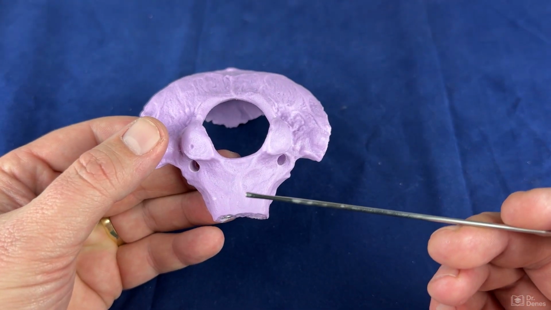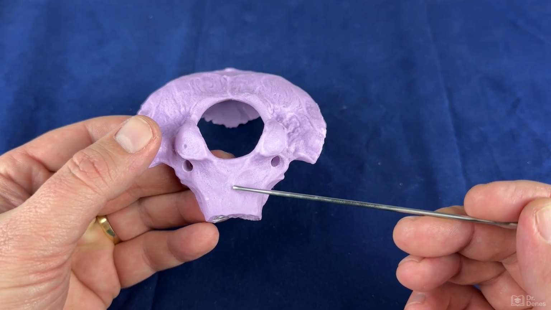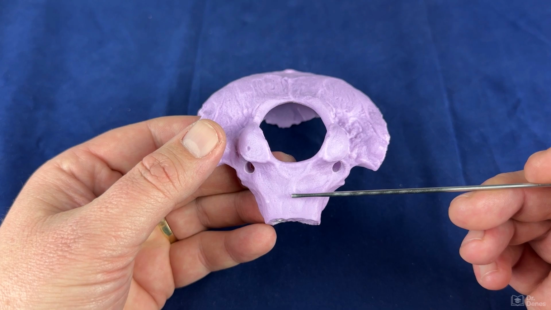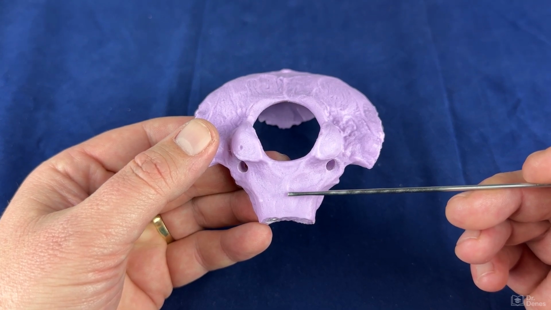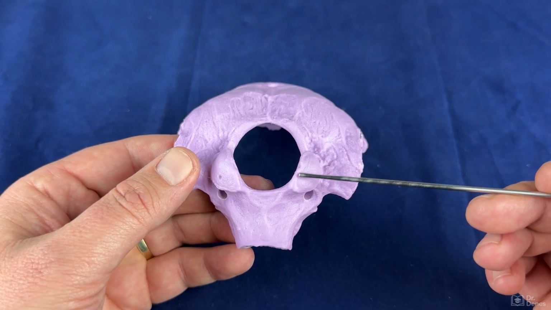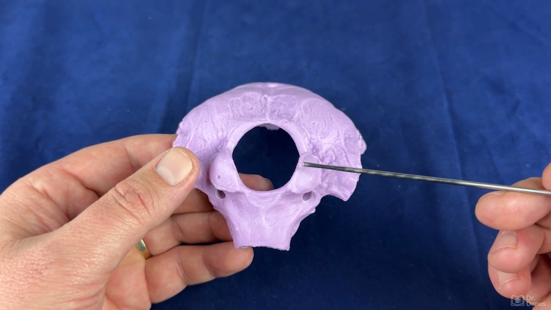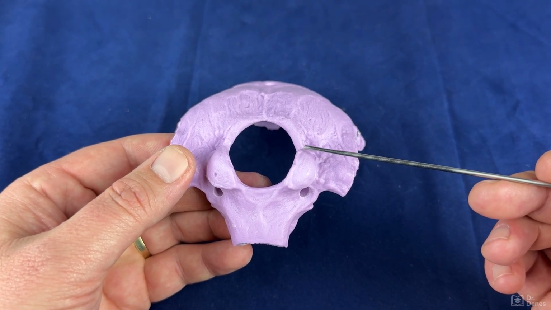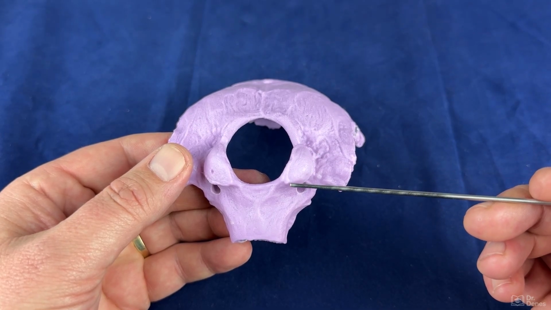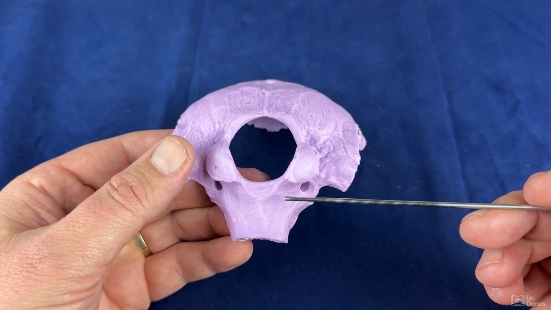The pars basilaris has only one feature, the tuberculum pharyngeum, which is obviously the attachment for the raphe pharyngis. Then on the lateral parts, we have condylus occipitalis on both sides that serves as an attachment area or joint surface for the atlanto-occipital joint.